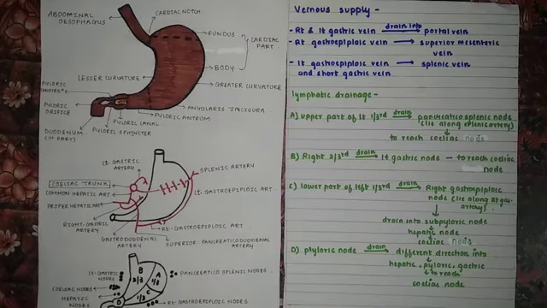The right and left gastric veins drain into the portal vein. The right gastroepiploic vein drains into the superior mesenteric vein. The left gastroepiploic vein and short gastric veins drain into the splenic vein. So this was the venous supply.